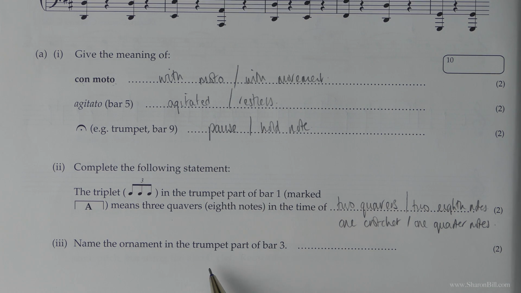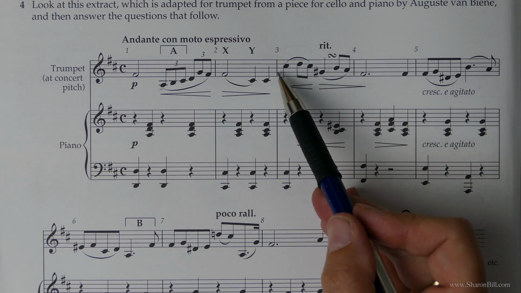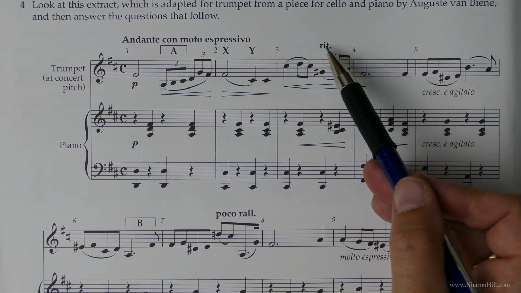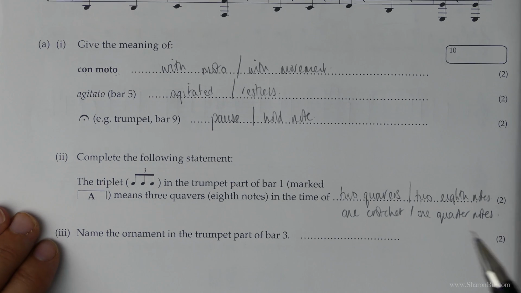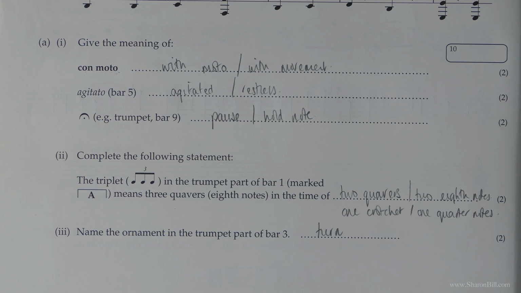Name the ornament in the trumpet part of bar 3. So bar 3, here's the ornament, not the performance direction, the ornament sign, and that's a turn. First came across that in grade 4.